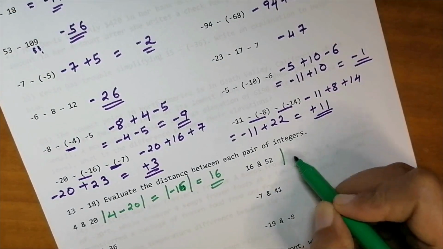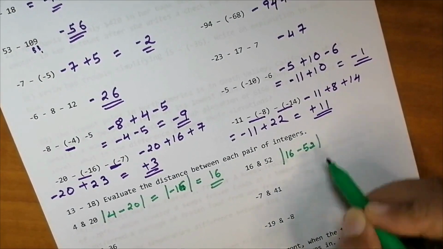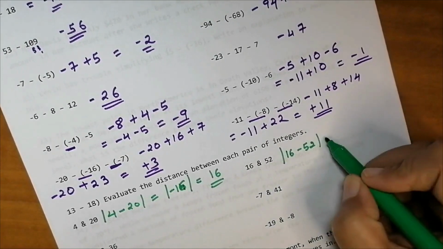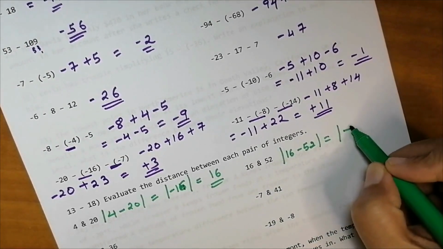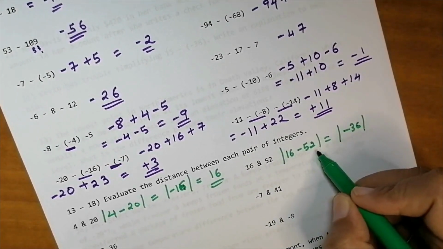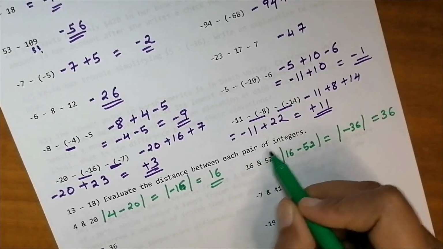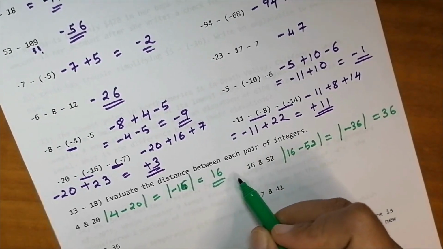Then the next one is 16 and 52. So 16 minus 52, right? The absolute value, which is equal to minus 36. 36 plus 16 will give us 52. So that is equal to 36. So basically you're finding the distance between the two integers, right?